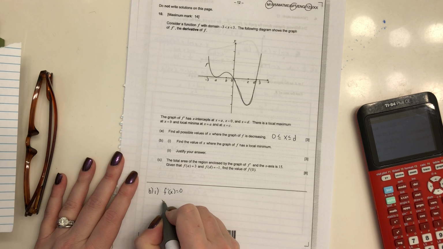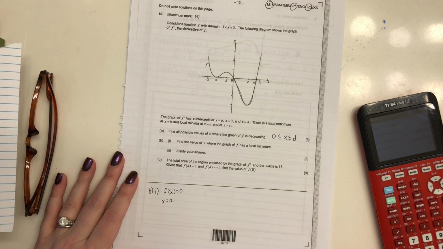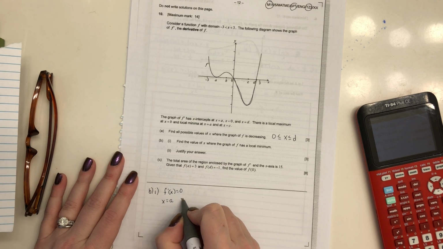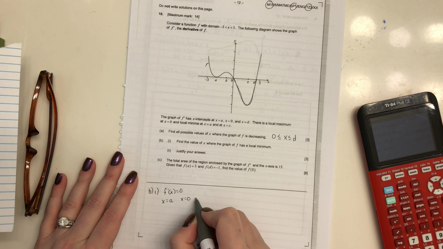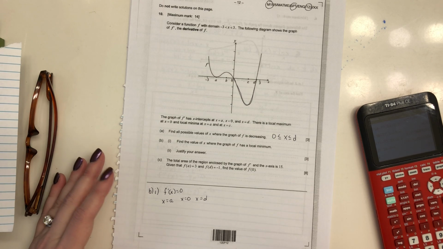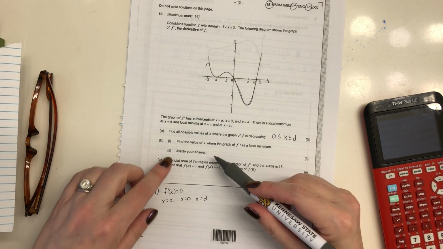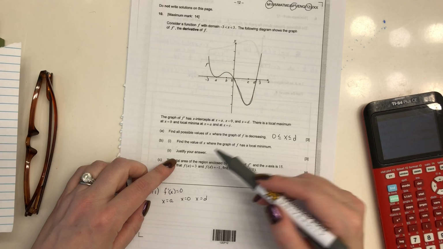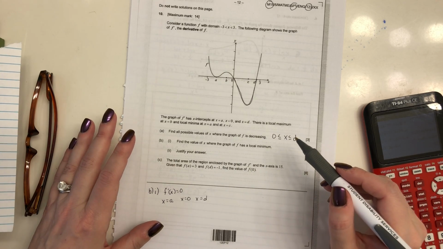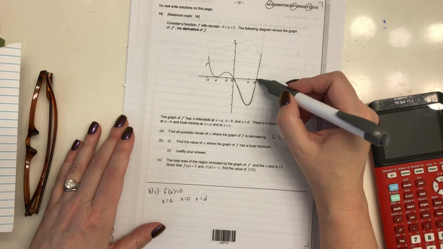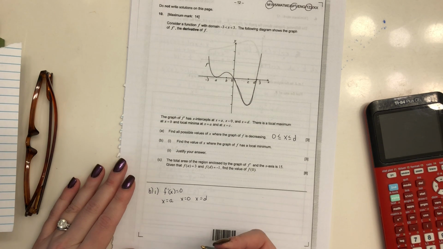So I know that where x equals a could be a minimum. I know that where x equals 0 could be a minimum. And I know where x equals d could be a minimum. So it now says justify my solution. Okay, so I think that the minimum is going to be over here. But remember, I can test all three of them.